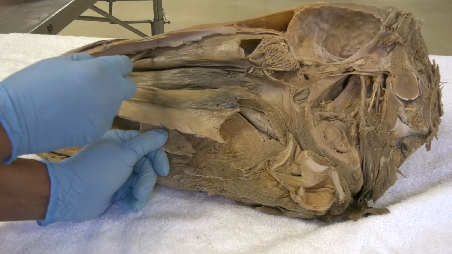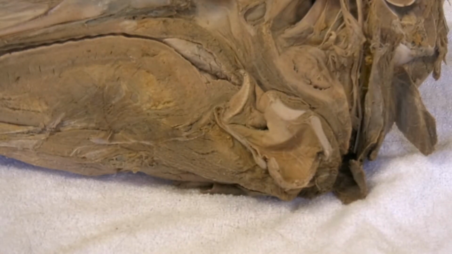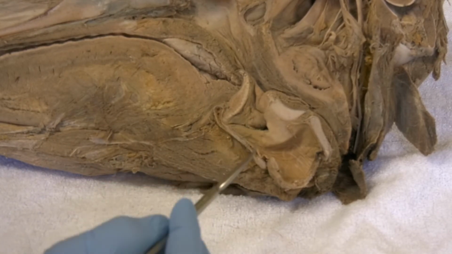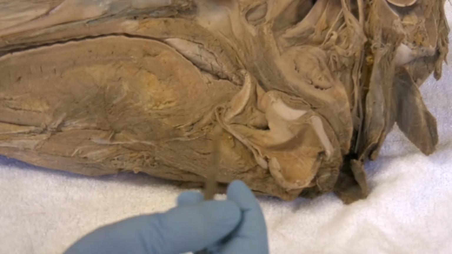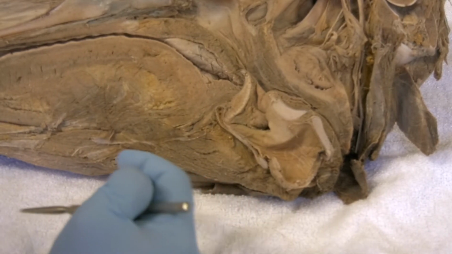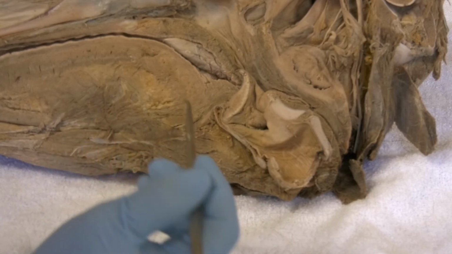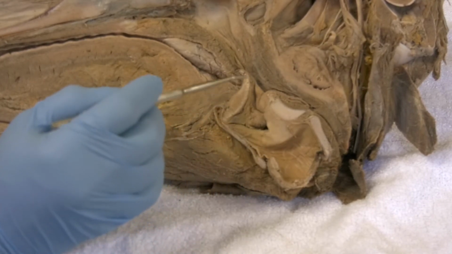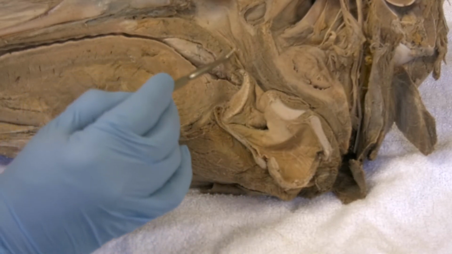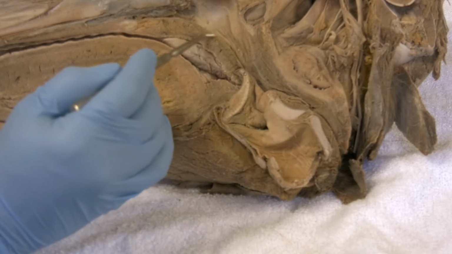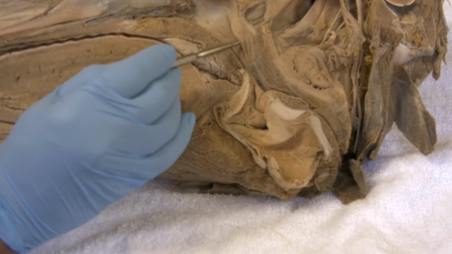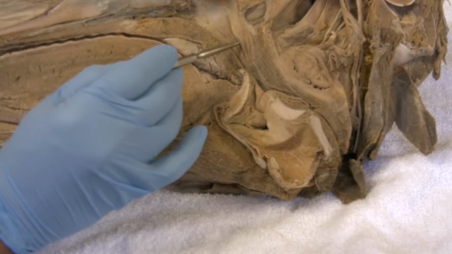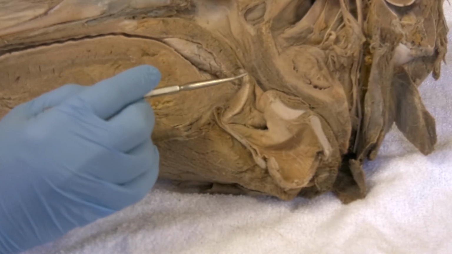Now, let us look in more detail at the area of the larynx. This is an area of clinical cases and clinical procedures. This is the soft palate for your orientation. This is the nasopharynx. This is the pharyngeal opening of the auditory tube.